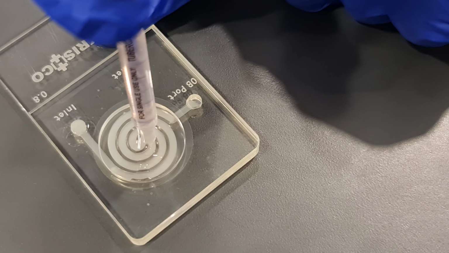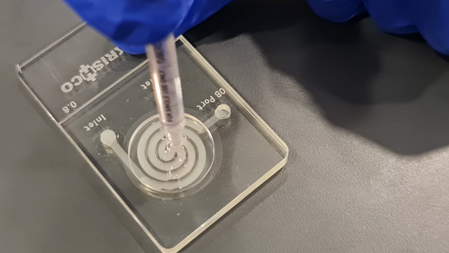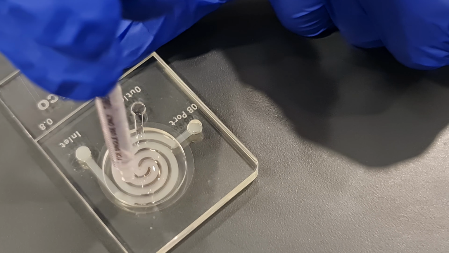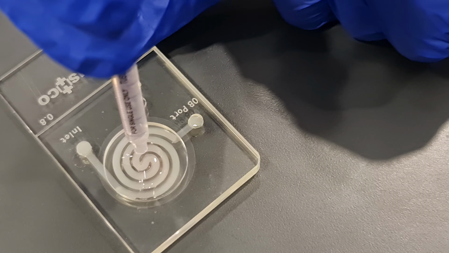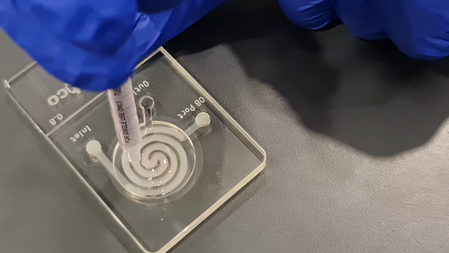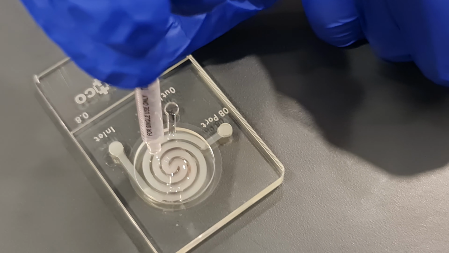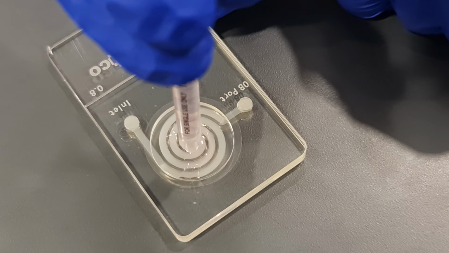And how much are we spreading? 1 ml. 960, 70 microliters should be spread on top of that. And after spreading, gently shake it so that the membrane is fully covered.